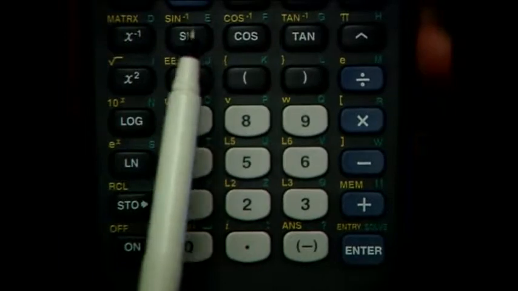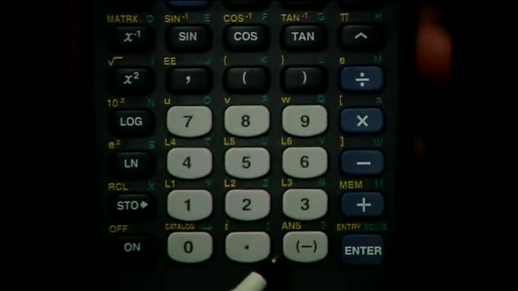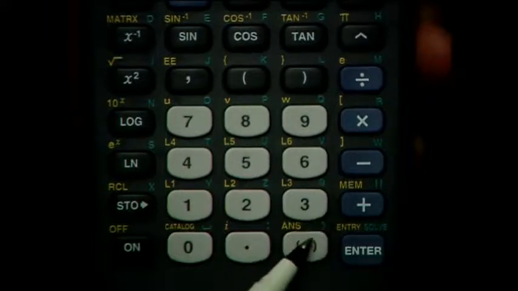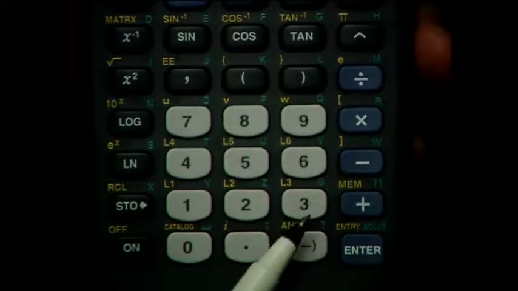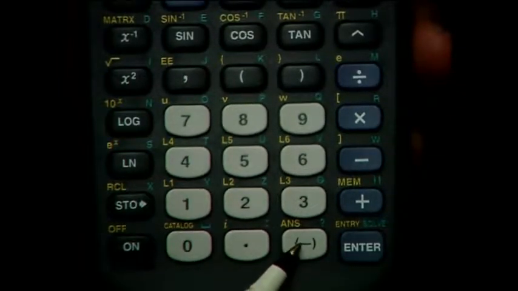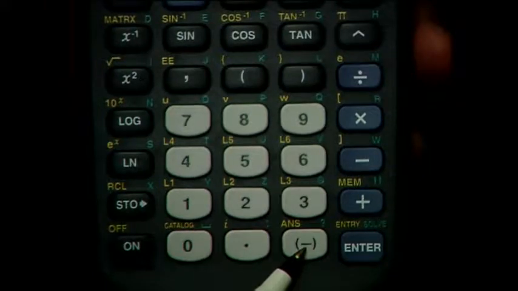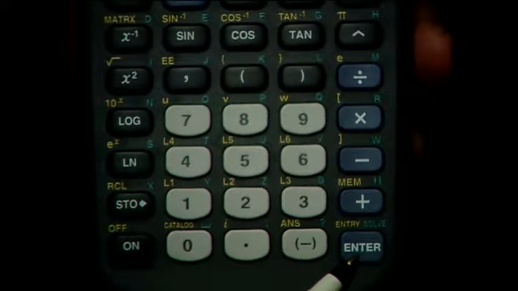All right, a number of things are kind of important to us here. First of all, notice that there are two things that look like minus signs here. Now, this is actually the subtraction symbol, and this is the negative of. And this button also corresponds to the sign change button on a scientific calculator. The enter button corresponds to the equal button on a scientific calculator.